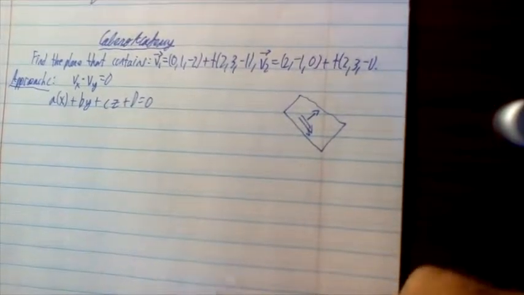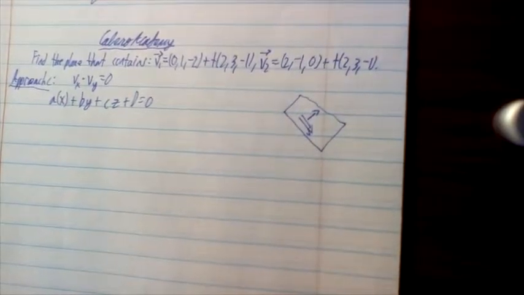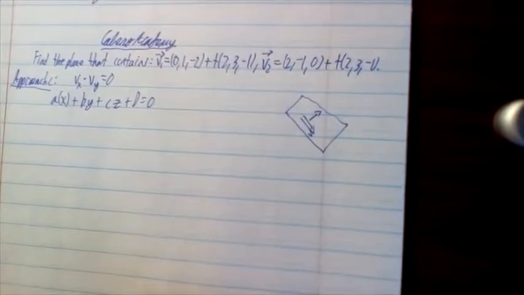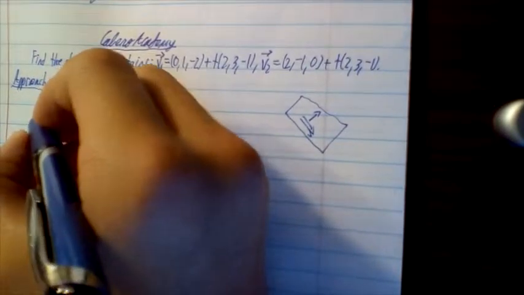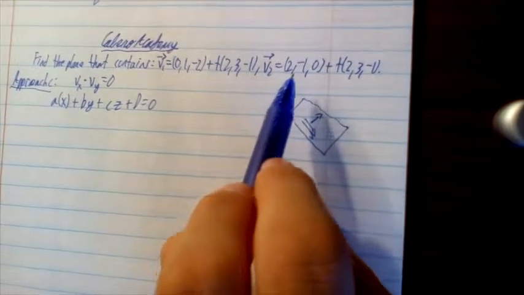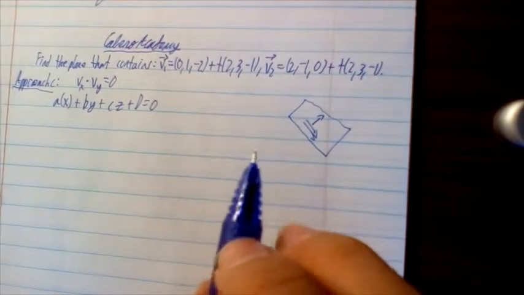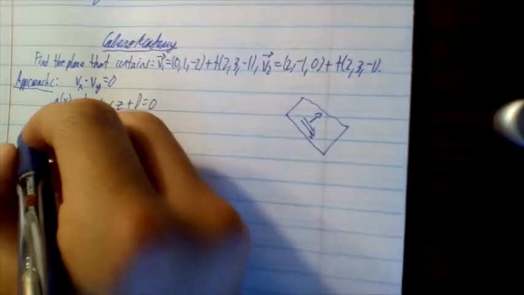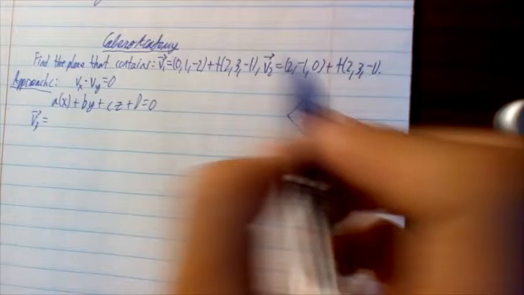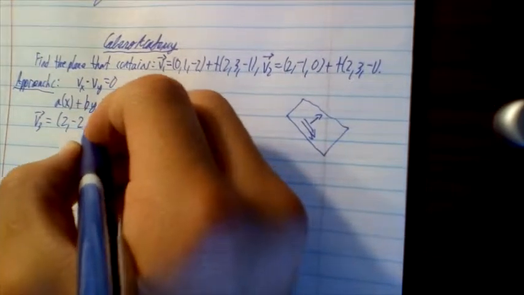So what we need to do is counter this by creating multiple equations to find the normal vector. And we're going to do something similar to approach A, and create another vector. This vector will be the one that connects the points (0, 1, -2) and (2, -1, 0). We solved that in the first video, and our new vector, vector 3, will equal (2, -1, 0) minus (0, 1, -2). That's equal to (2, -2, 2).